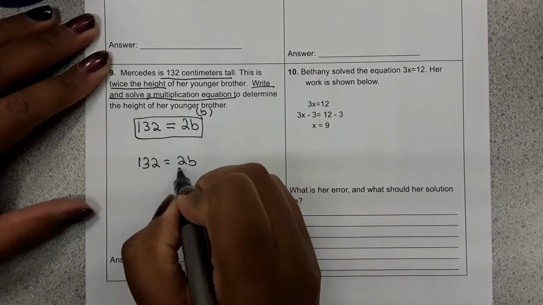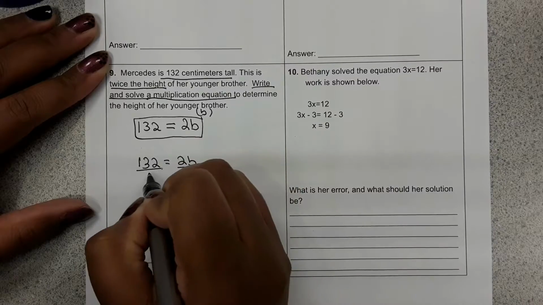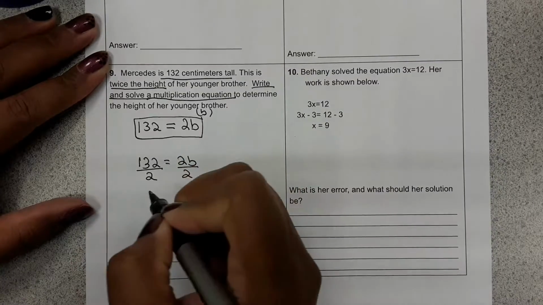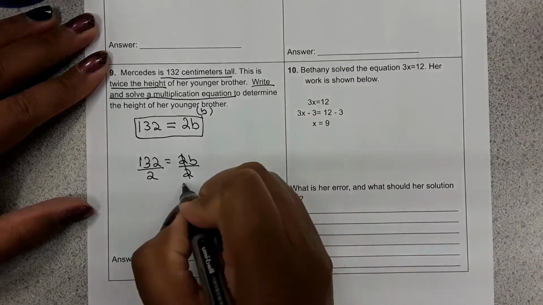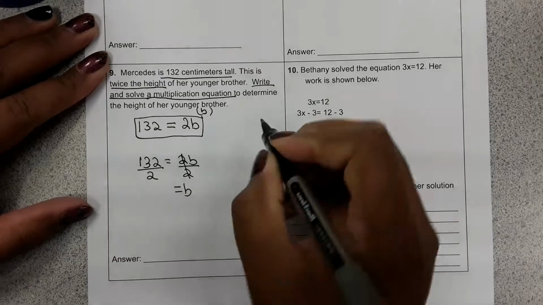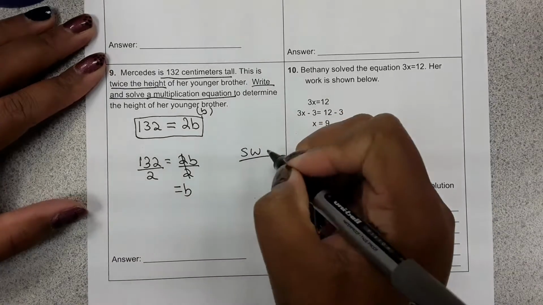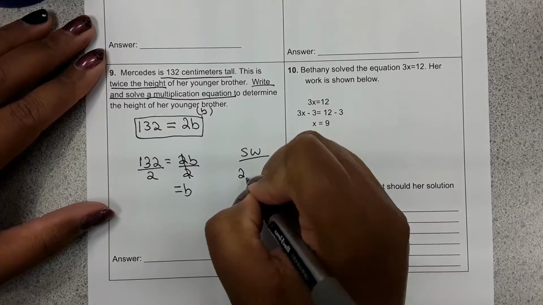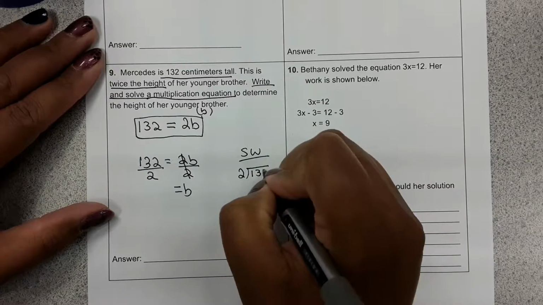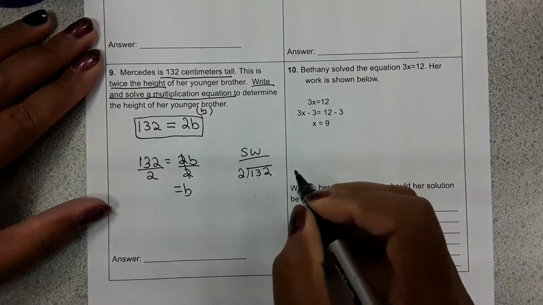My next step would be to divide. So I'm using the fraction bar to show division, and both sides by 2. That cancels out my 2. So I have b is equal to, and then I'm going to go off to the side and do my side work. 2 goes into 132, and let's find out how many times.